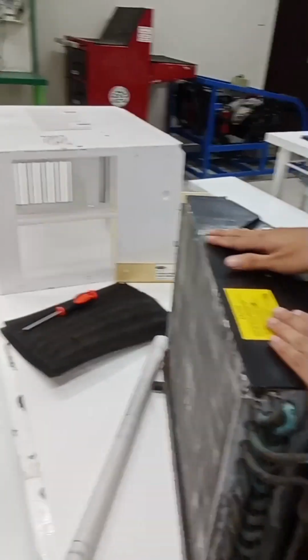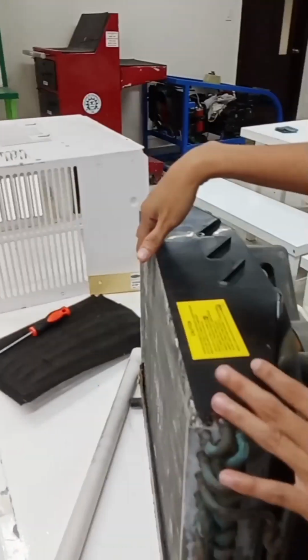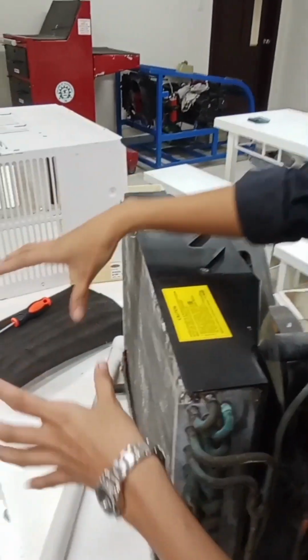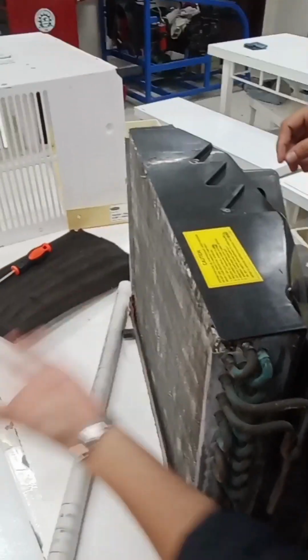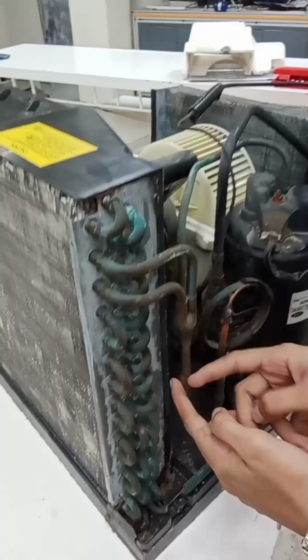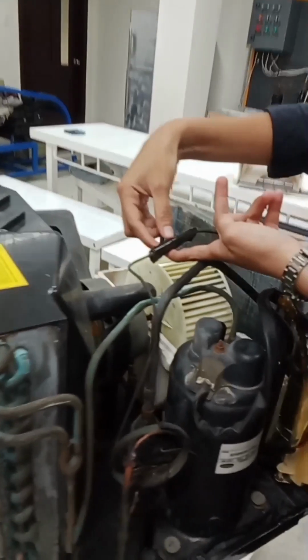Condenser. The condenser coil releases heat from the hot refrigerant gas to the outside air, causing the refrigerant to condense into a liquid. The condenser coil is usually located outside the building and is responsible for dissipating heat from the refrigerant to the surrounding air. After the condenser, it goes to the TXV.